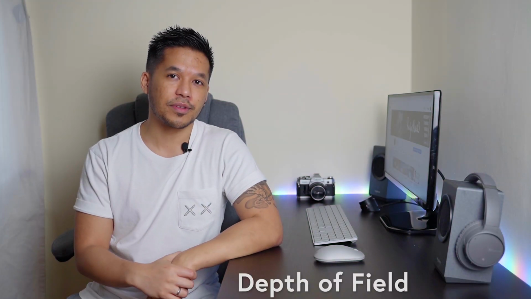So closely related to bokeh is depth of field. So depth of field is basically how much of your image is in focus.